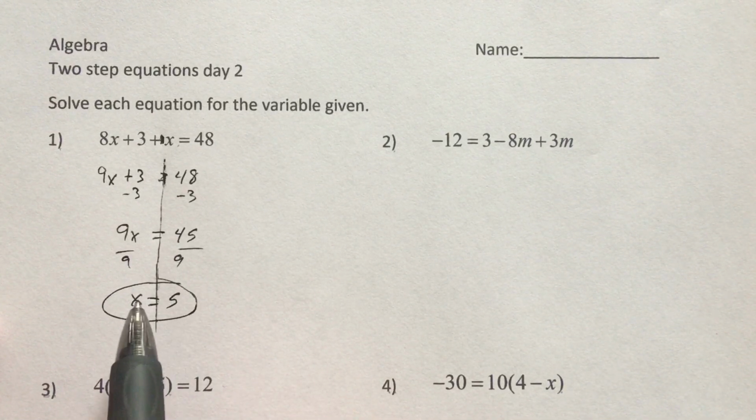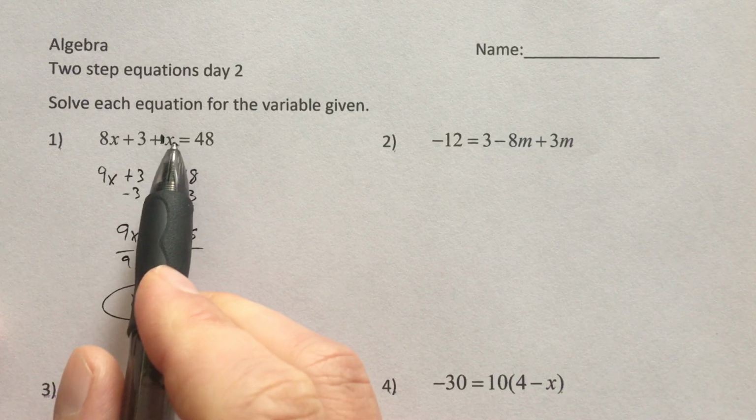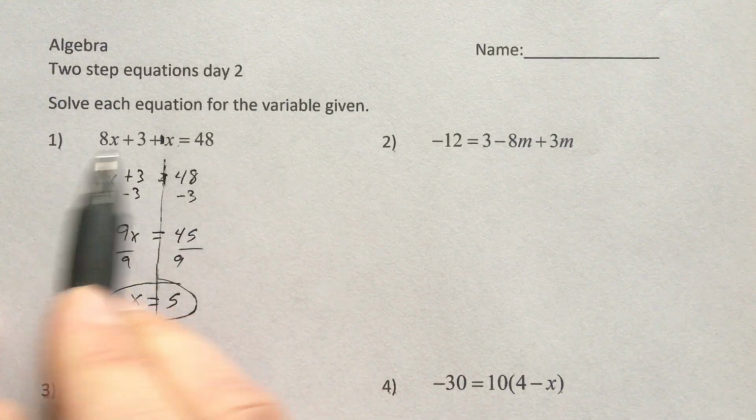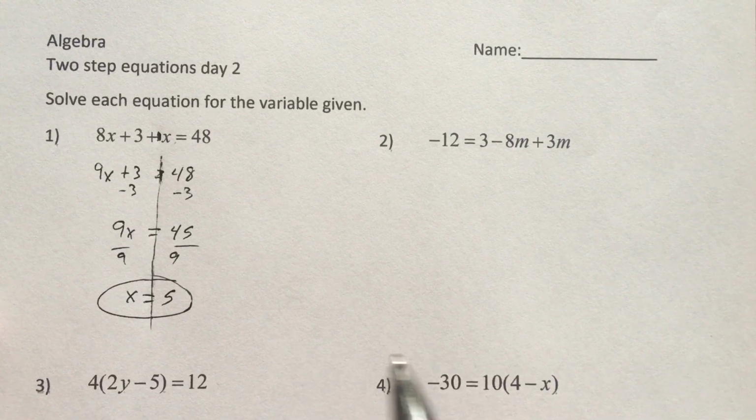Again, for a quiz or a test, we should definitely plug that back in. When you plug it in, you'll have to plug it in both spots, and then make sure that whole left side gives you 48.